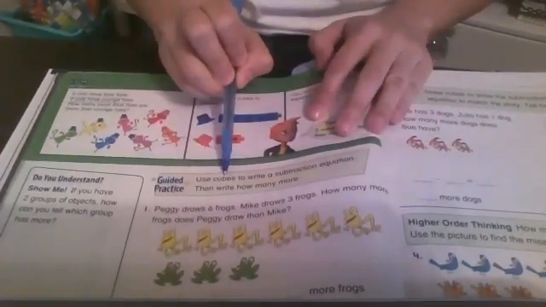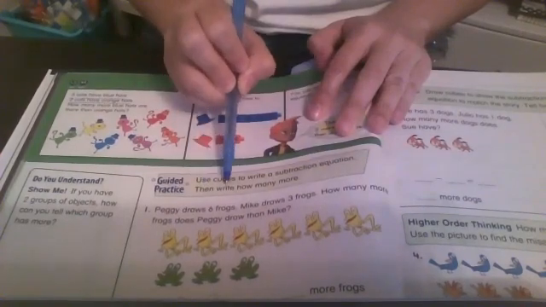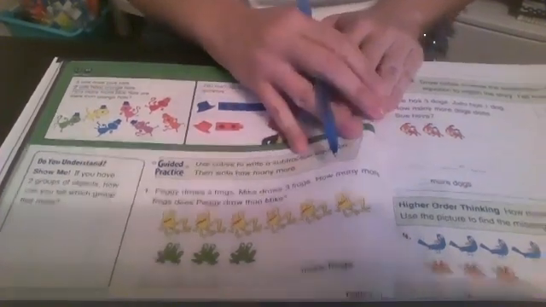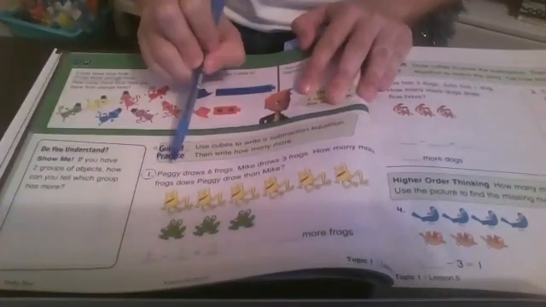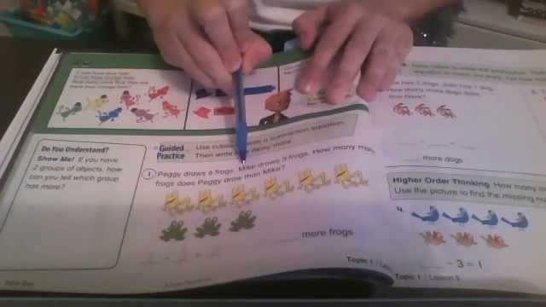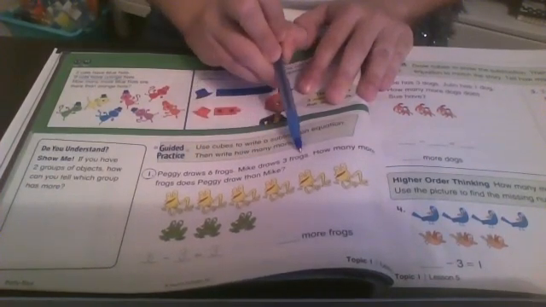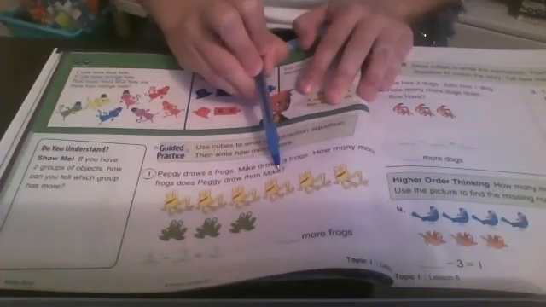It says use cubes to write a subtraction equation. Then write how many more. Okay, so let's go ahead and look at number 1. Peggy draws 6 frogs. Mike draws 3 frogs. How many more frogs does Peggy draw than Mike?